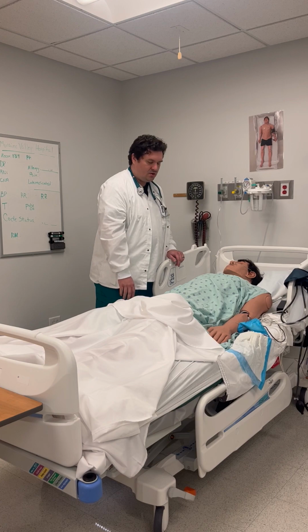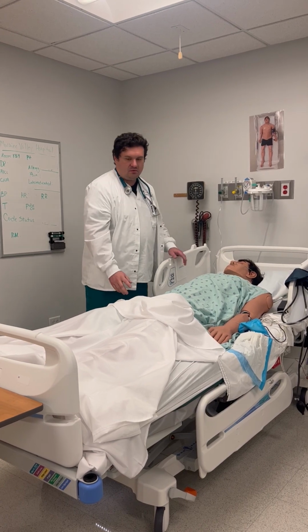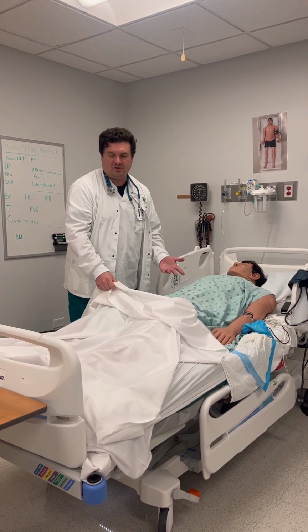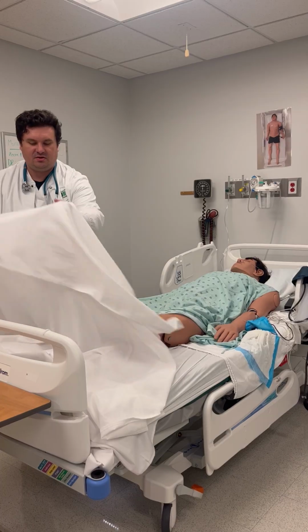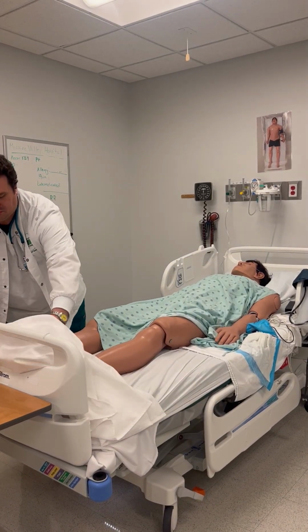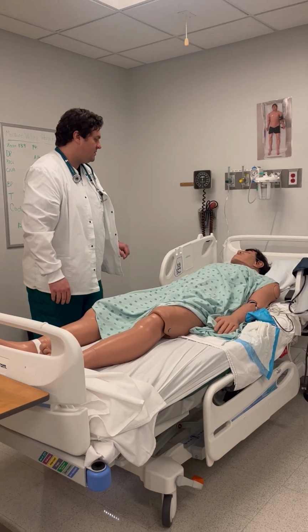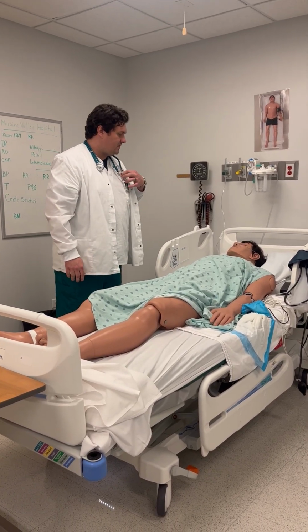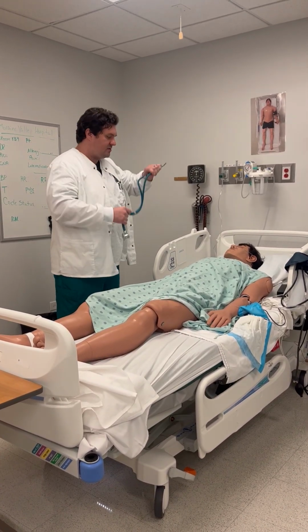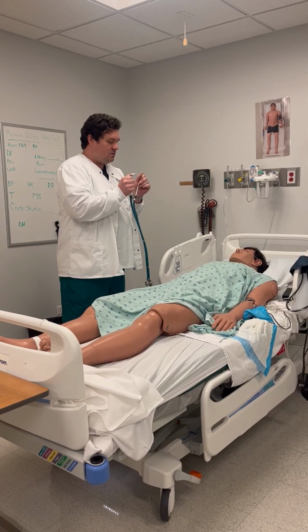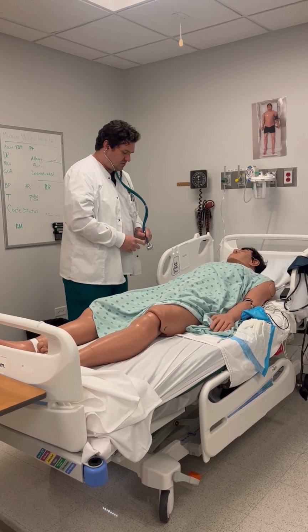assessment for the neuro. And then normally during patient care, I keep the patient covered, but for the purpose of this video, I'm going to take the blanket off all the way. All right. Next, I'm going to check the patient for heart and lung sounds. So, got my stethoscope here.